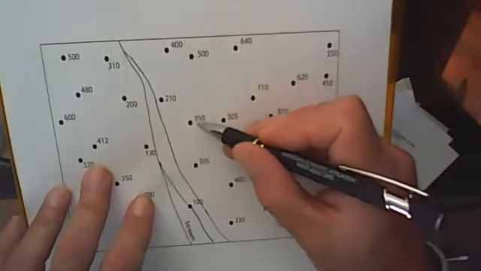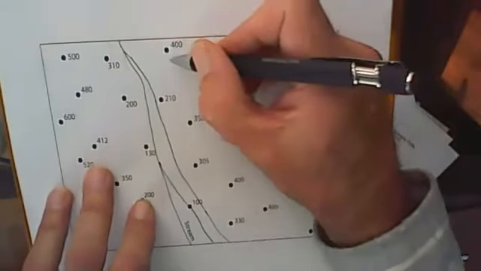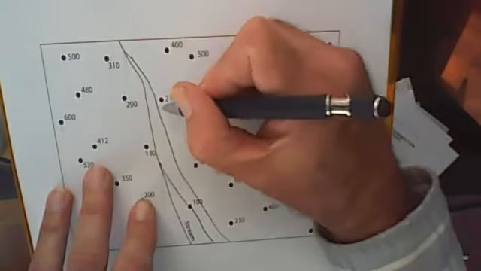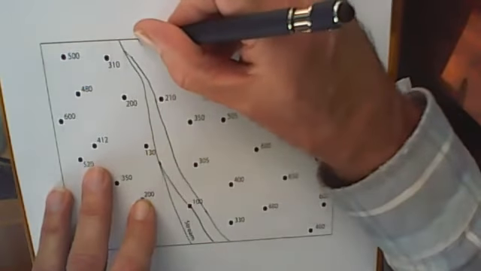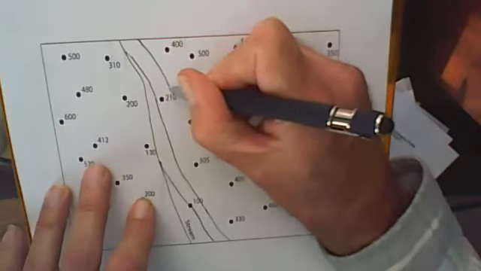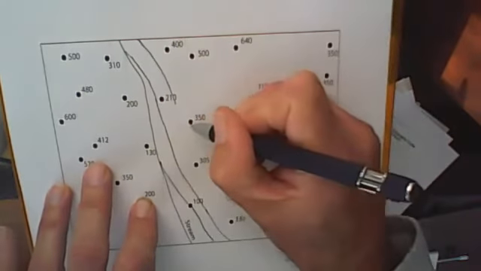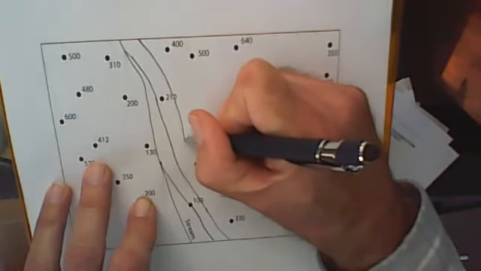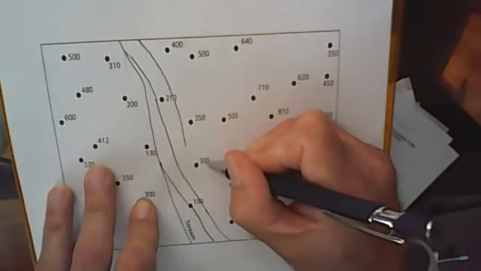Well, here's a 305, here's a 350, here's a 400. Right? Here's 210, 400. So we have to go kind of halfway in between those. This is a 300 contour. Here's 350, so we want to pass inside of that. Here's 305.